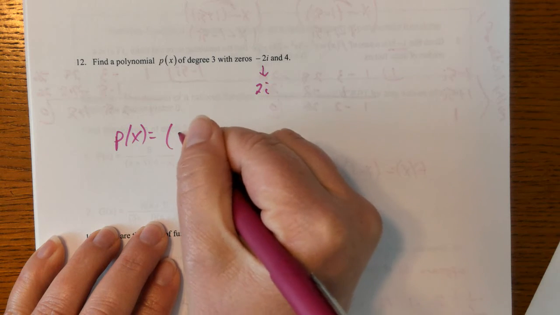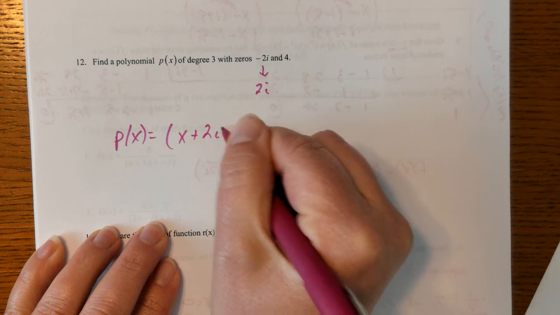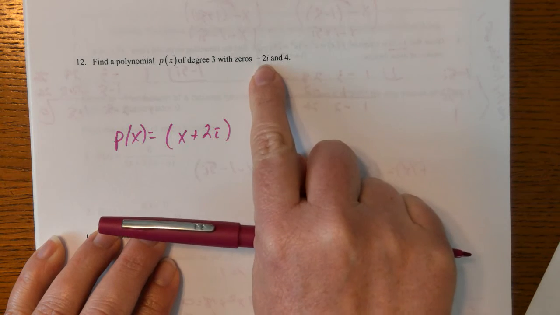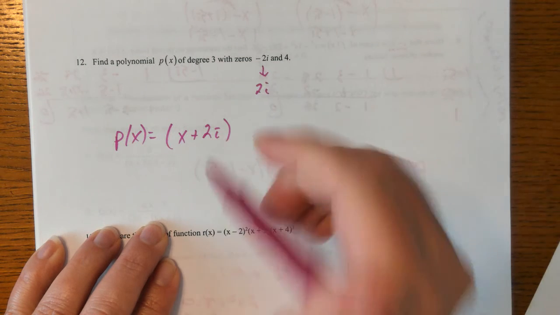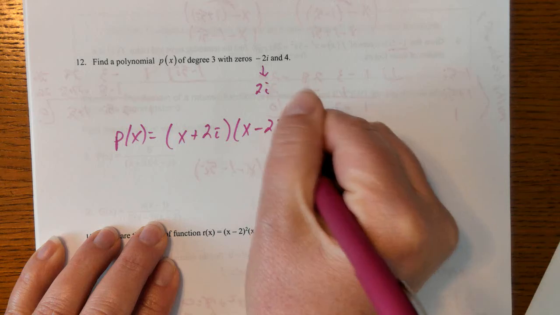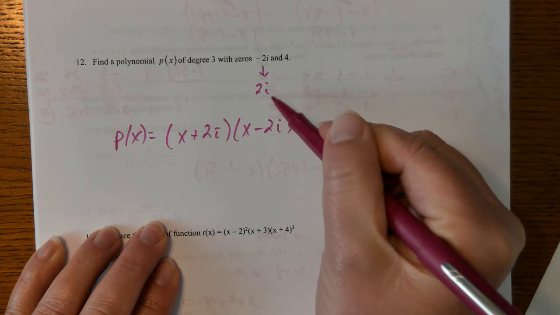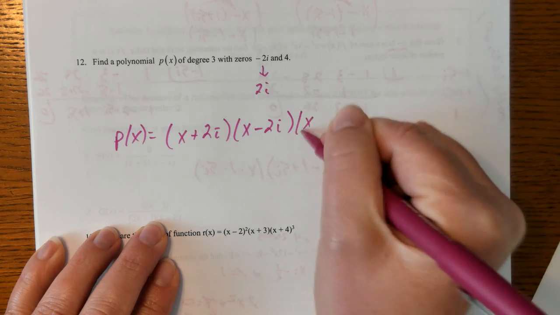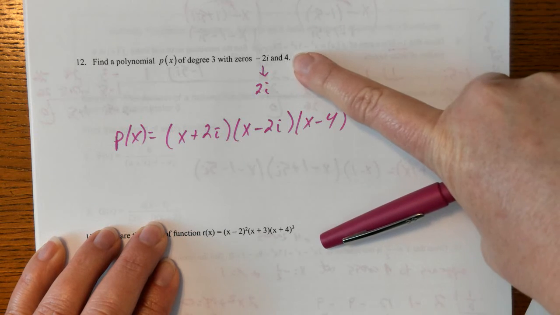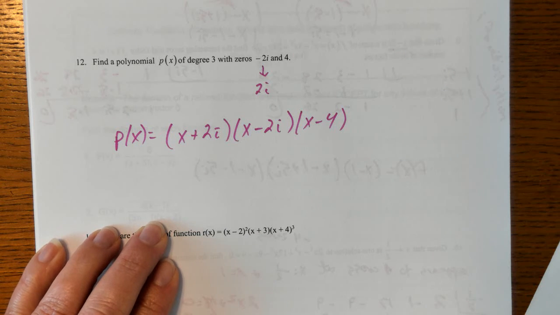So one of our factors will be x plus 2i, because the 0 is negative 2i, so x plus 2i is the factor. X minus 2i, because if 2i is the 0, then x minus 2i is the factor. And x minus 4, because if positive 4 is the 0, then x minus 4 is the factor.